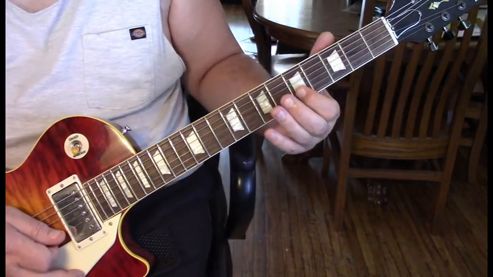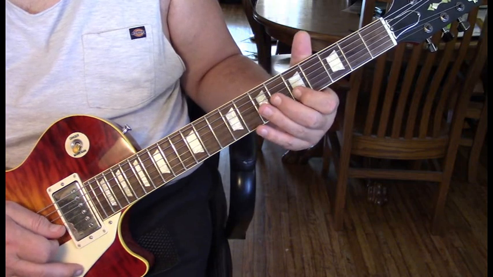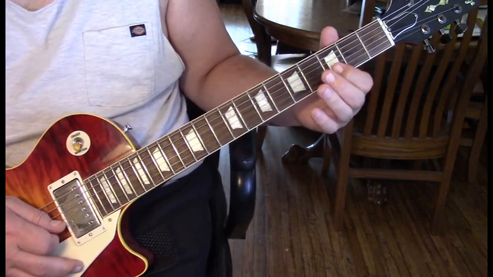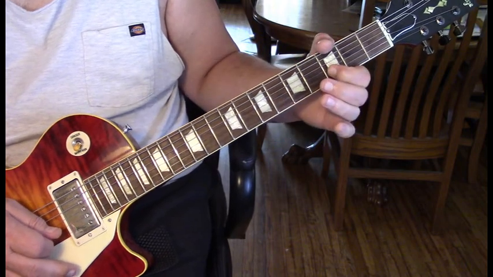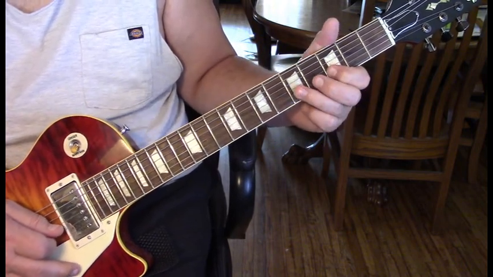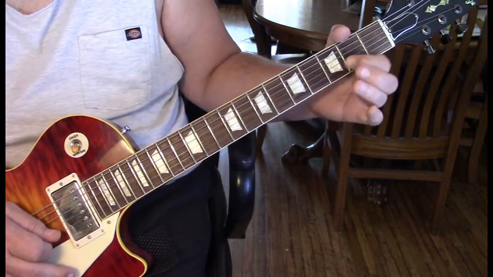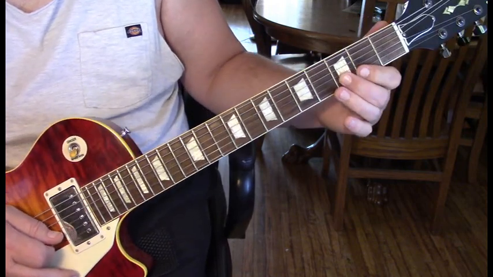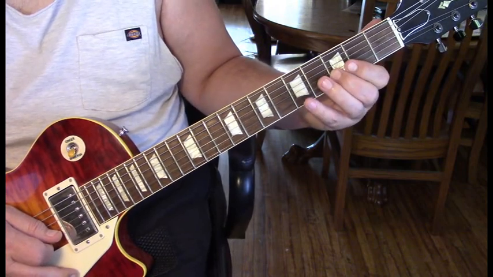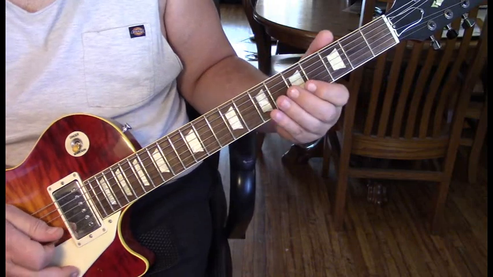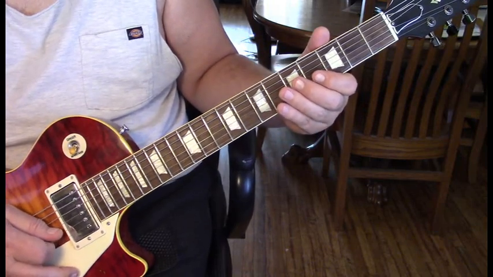So he slides into 5 twice, and then he does a hammer on to 7, then pulled off and slid back to 3. And then another 3 hammered on to 5, pulled off to 3, and then slid to 2. And then we'll go 3 to 5 twice. So that's all on the second string. 1, 2, 3, 4.